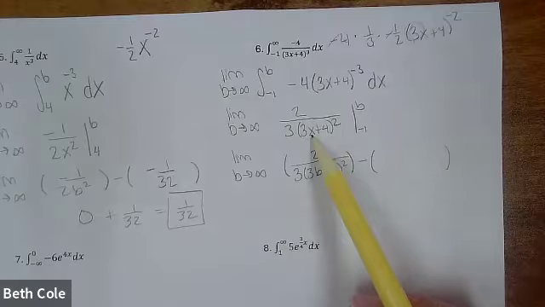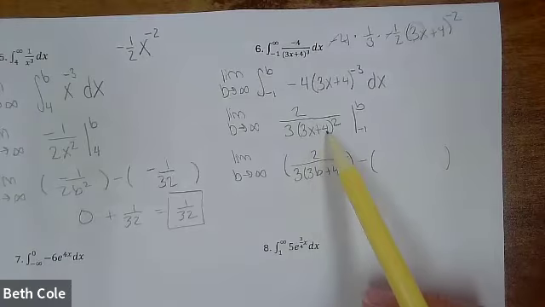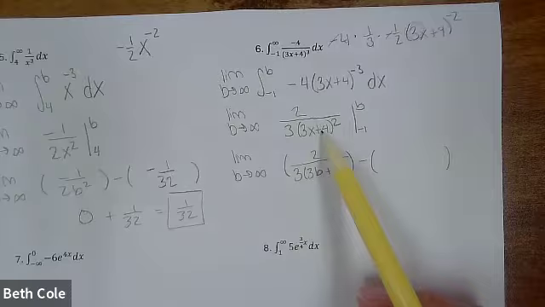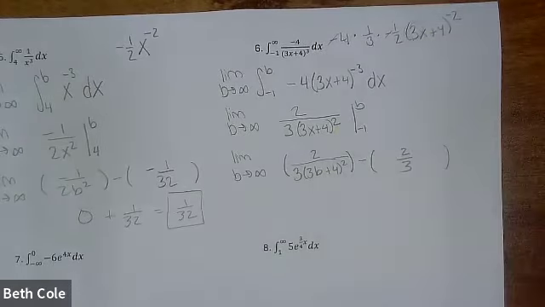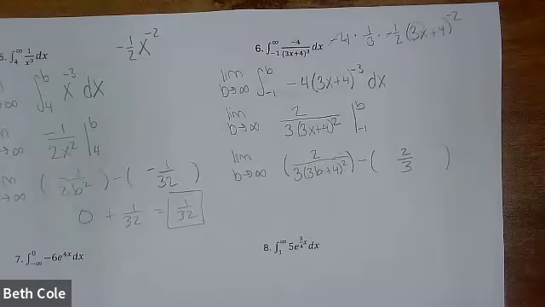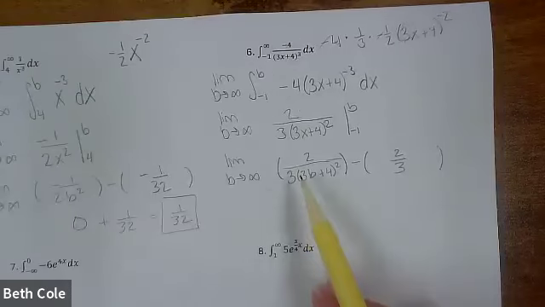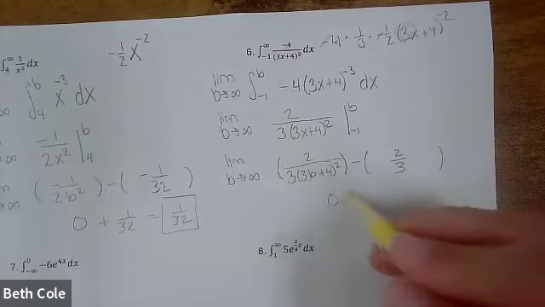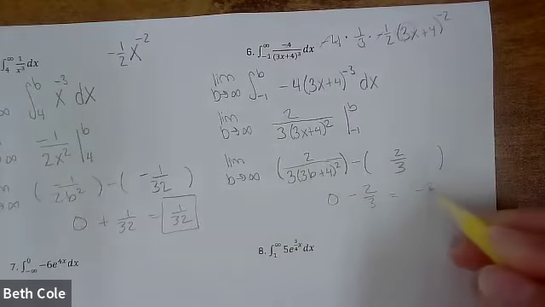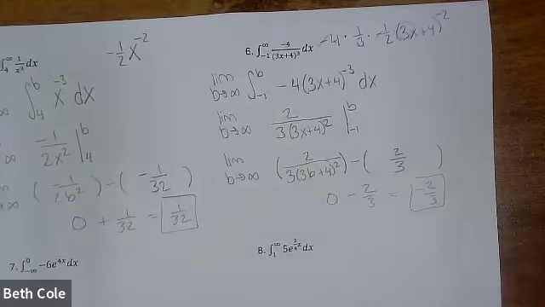Oh, geez. What would that be? -3 plus 4 is 1, squared is 1, times 2/3 would just be 2/3. And then here's where you get your answer. If you quote unquote plug in infinity, or the largest number you possibly could, 2 over a gazillion, which would be 0, minus 2/3, which means your area is below sea level, under the x-axis.